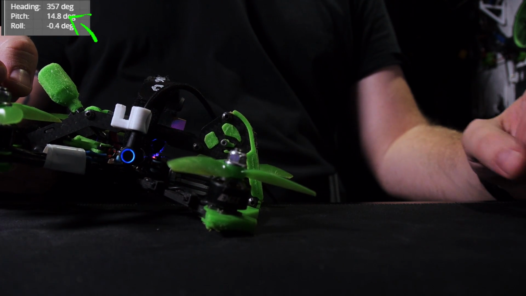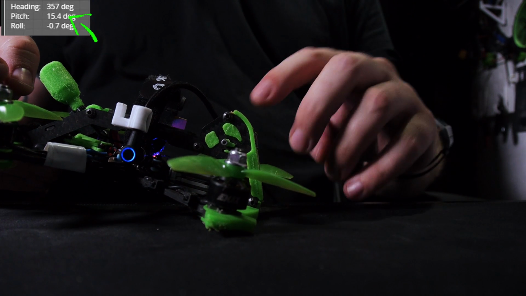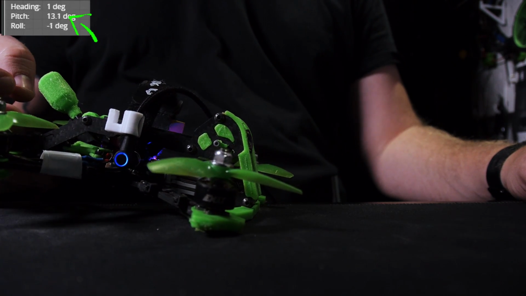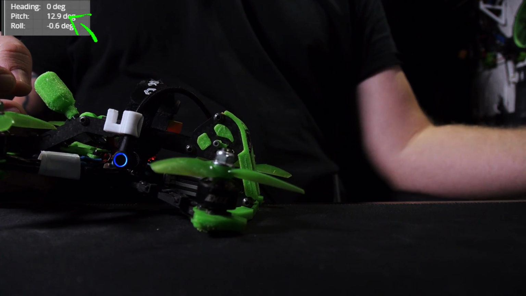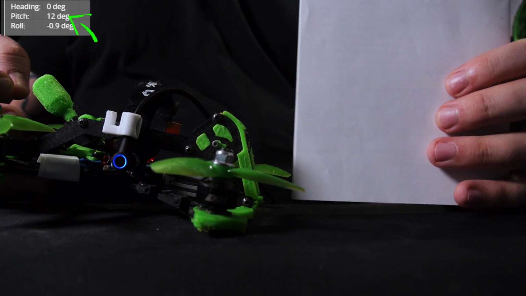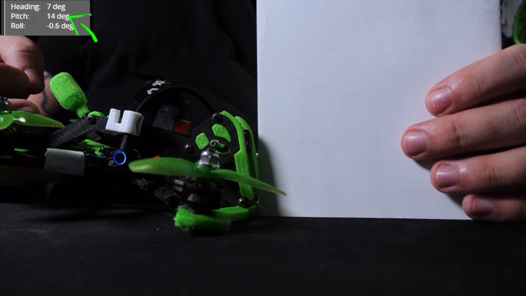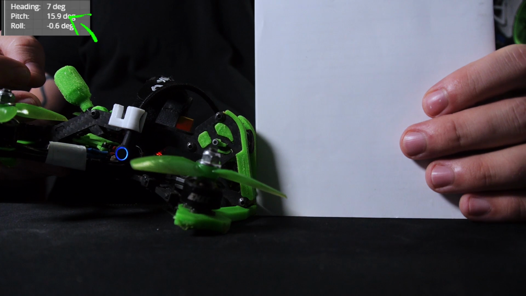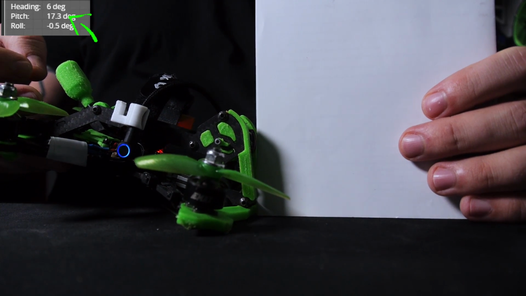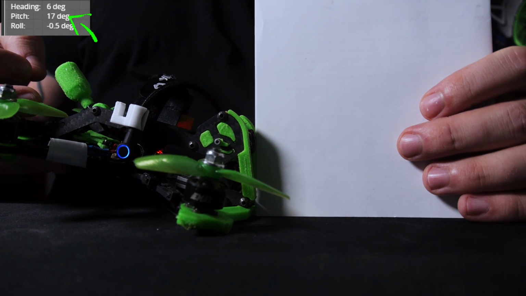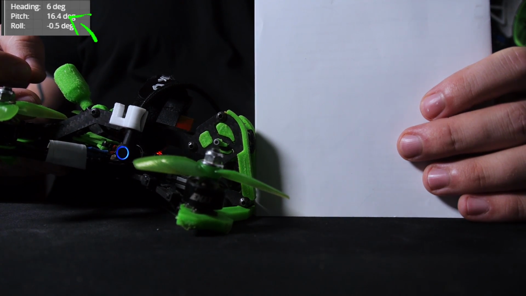So in my case I'm flying around 16 degrees, and as it's sometimes a little bit hard to tell if you're at the right angle, you can take a stick of paper and put it in front of the cam, and then you can see when you push against the paper, okay, in my case it's 16.